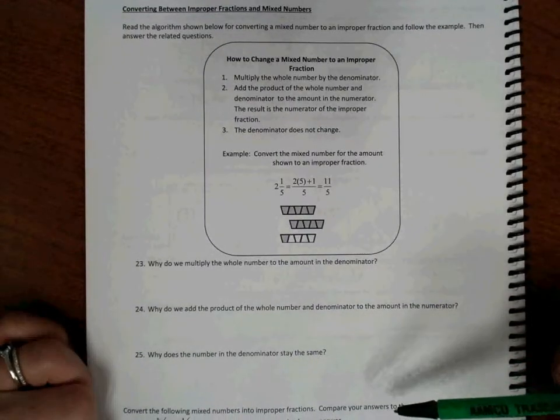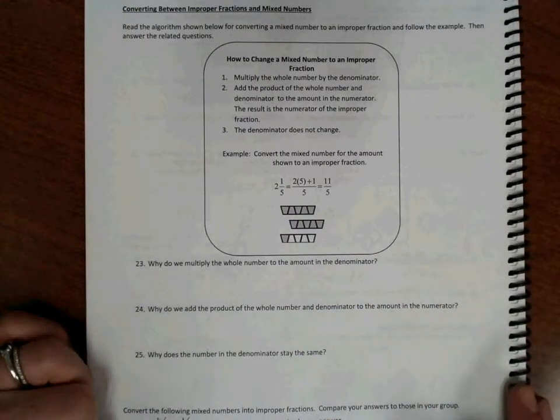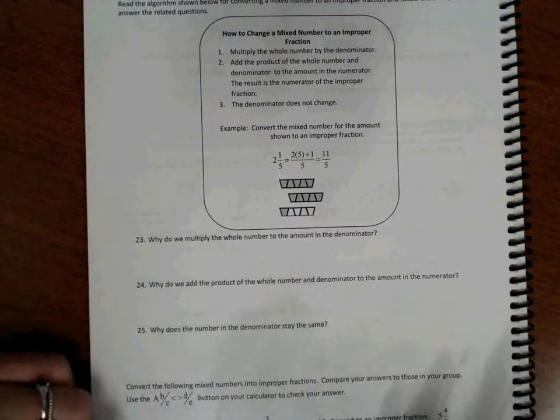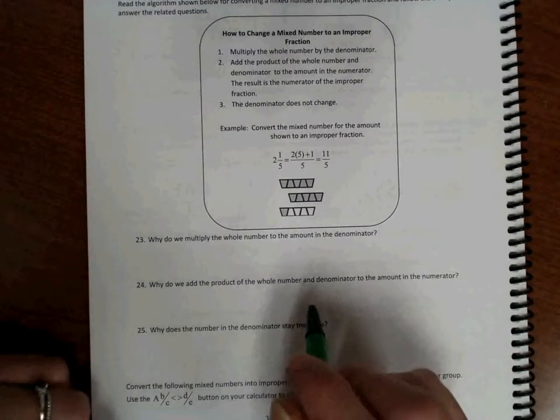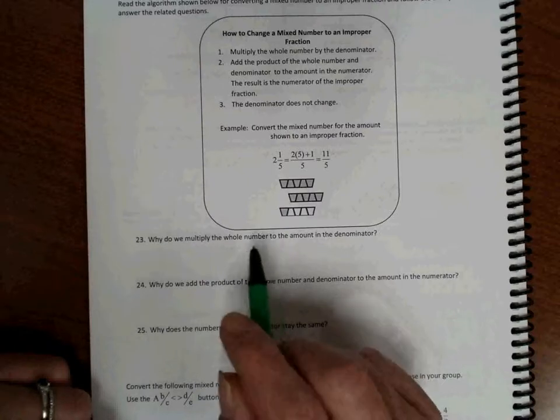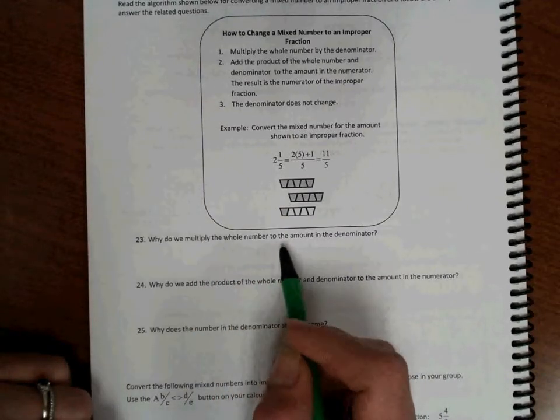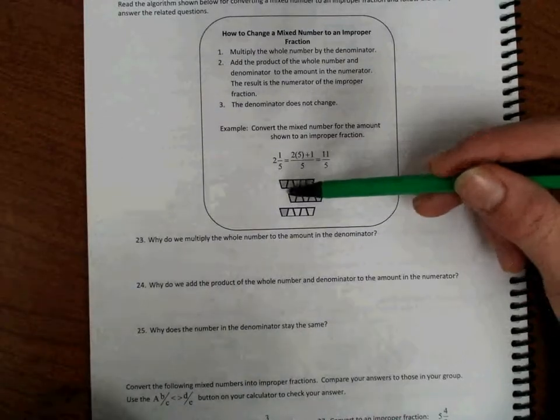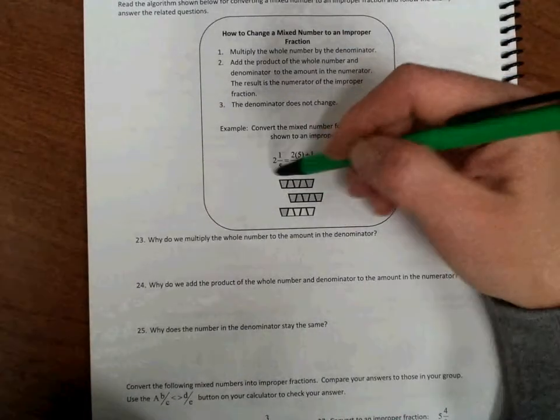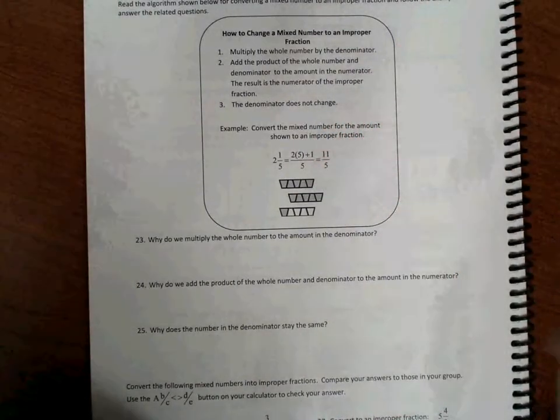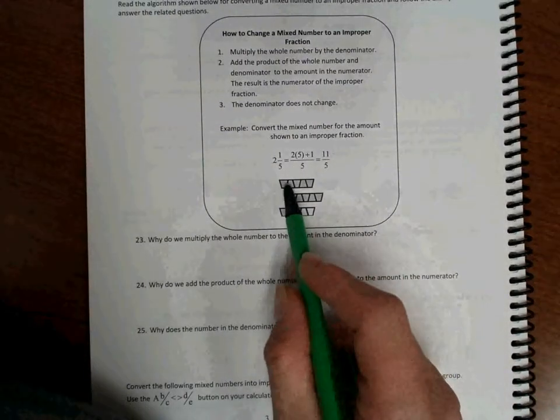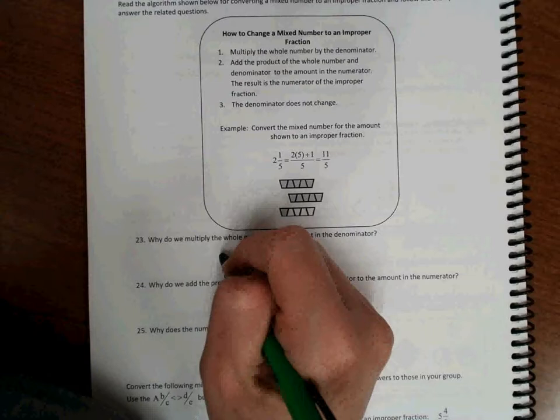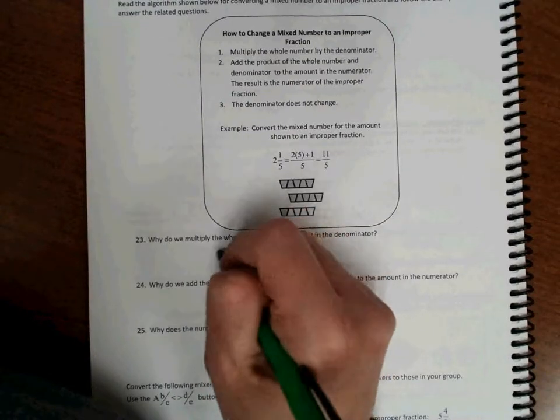Questions 23 through 25 are a little bit tricky to answer in words. So if you skip those and just want to go to the math, I can understand that. I myself had a hard time trying to explain it. So why do we multiply the whole number by the denominator? Maybe think back to the picture to see that. The whole number tells us the number of wholes that have been shaded in. And remember, the denominator tells us how many pieces there are. So it's a way of finding the total number of pieces in the wholes.